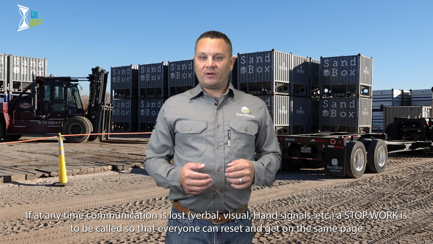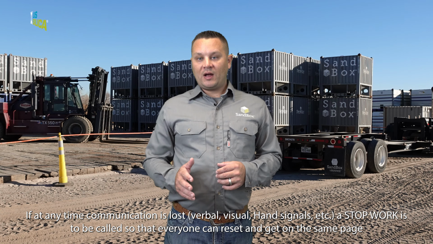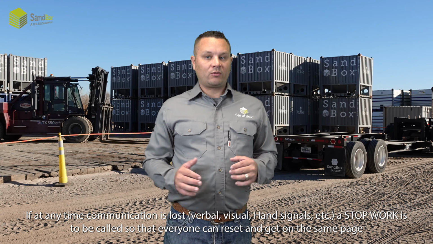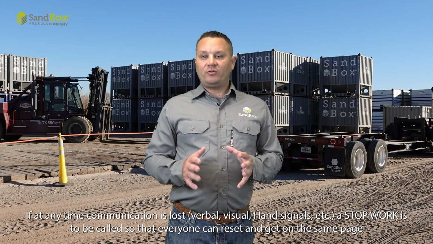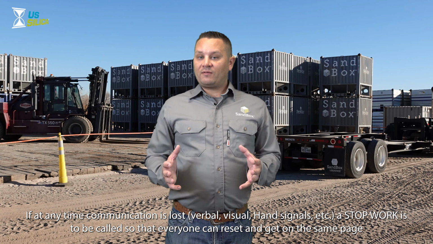Now, for the driver, if at any time you lose communication with your ground guide, or if you disagree with a direction, make sure that you stop that piece of equipment, put the parking brake on, and have a conversation to make sure that everyone's always on the same page. Now, we're going to go out into the field and see what this looks like using an actual truck and trailer.